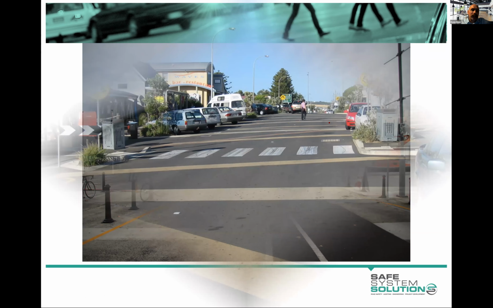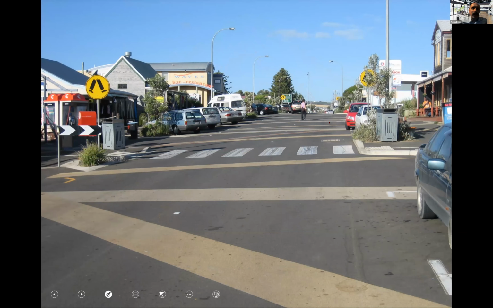So let's have a look at this example, and I'll ask the group a question. So this is a nice little coastal village in regional Victoria. They've done some line marking down their main street to try to activate the area, make it feel a little more slow speed or the like. I don't have particular issues with that.